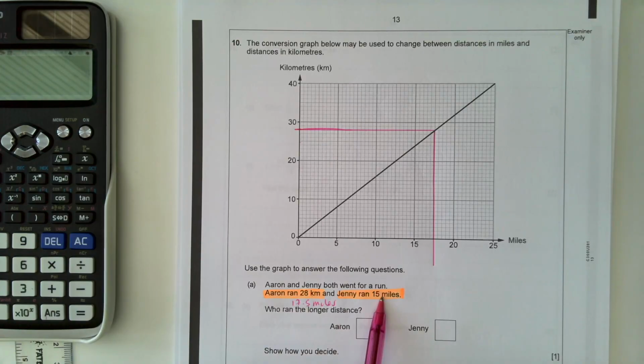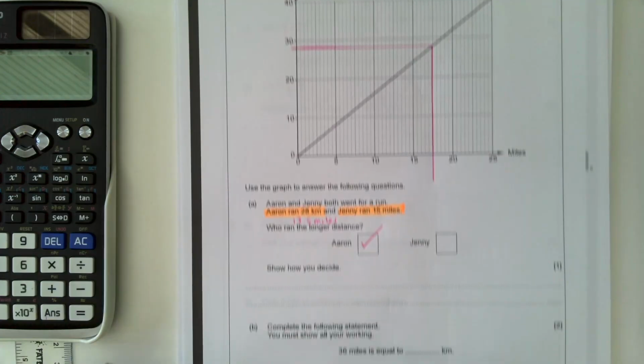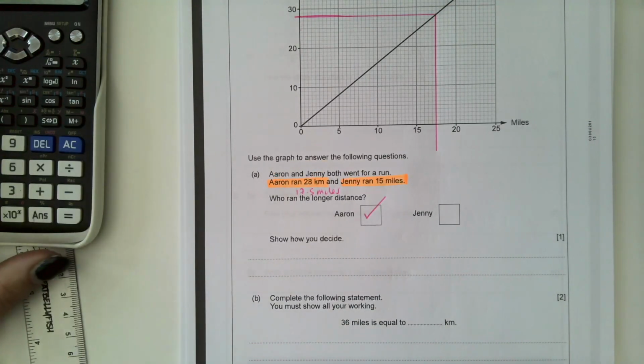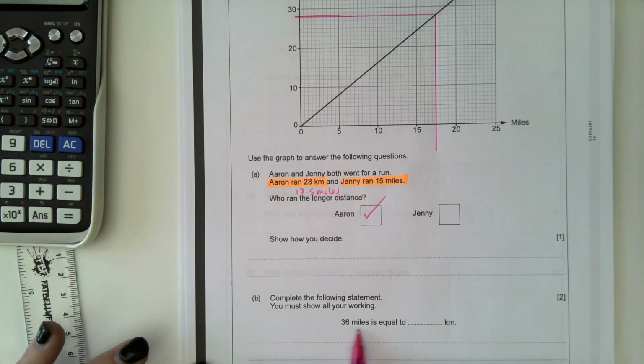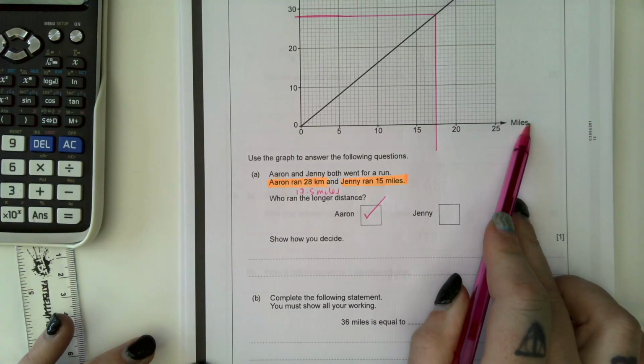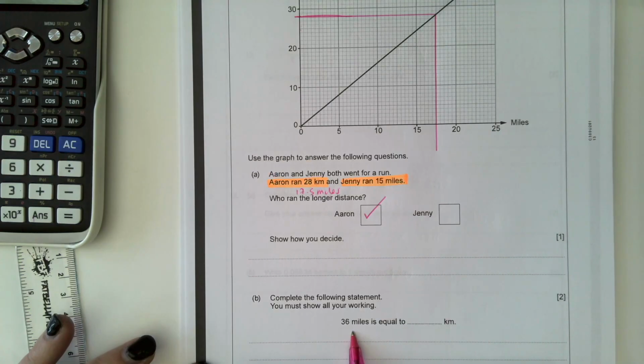17.5 is a longer distance than 15, so Aaron ran longer. Part B, complete the following statement. You must show all your working. 36 miles is equal to some kilometres. Now what you'll notice is this doesn't go up to 36. So what we need to do is find a value that we can then convert to 36.